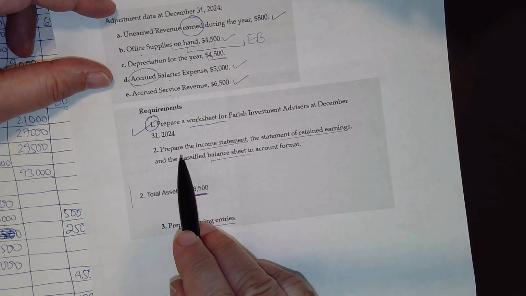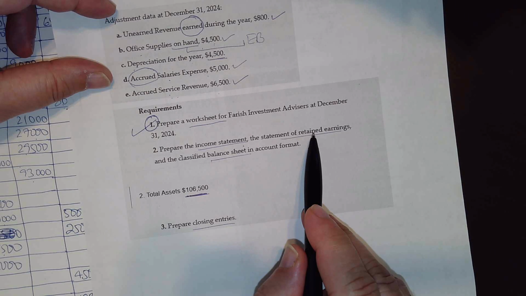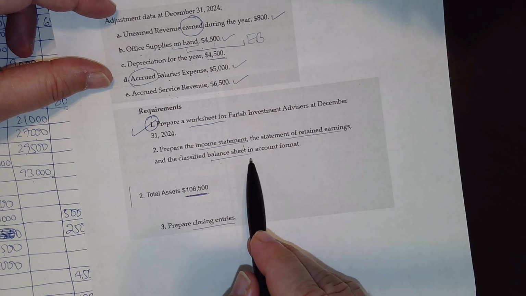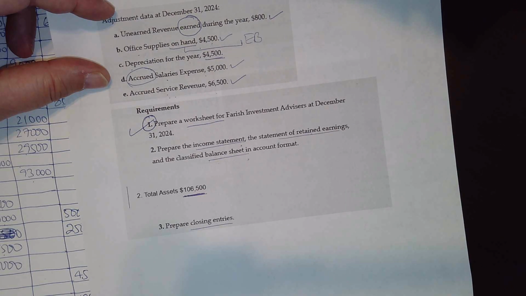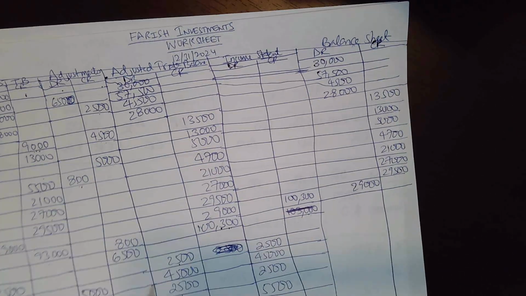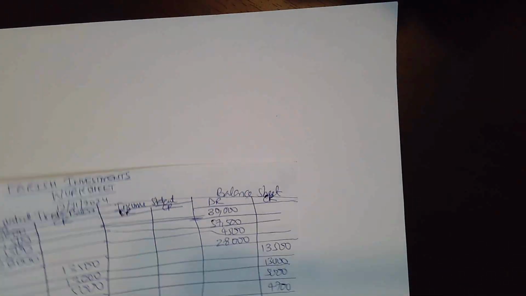The second is prepare income statement, statement of retained earnings, and classified balance sheet in account format. So what we have to do next is to prepare these 3 statements, and we'll go from there. All right. So the first thing we have to prepare is the income statement, and I'm going to use a different sheet.